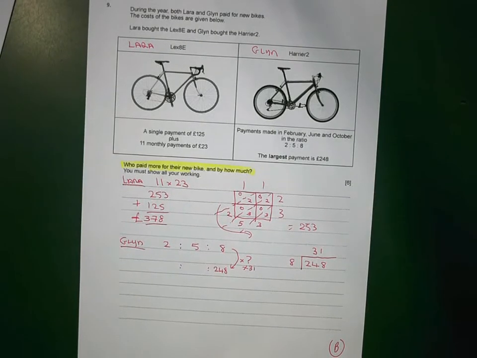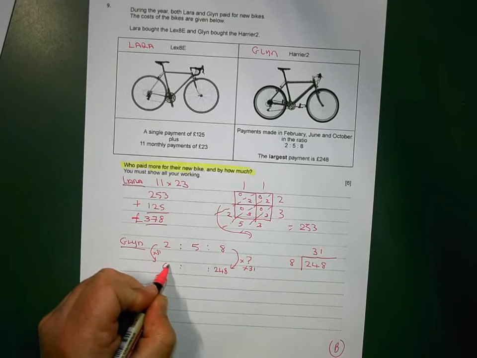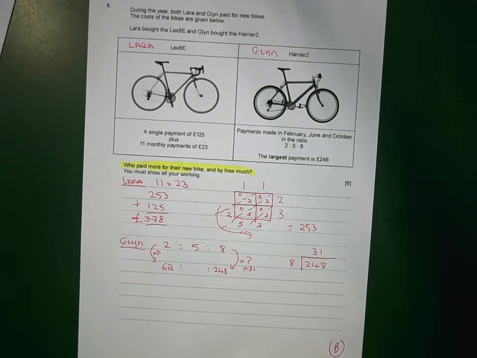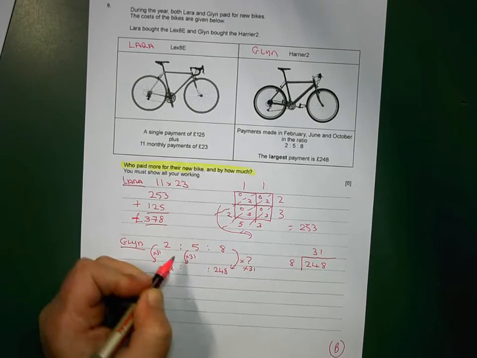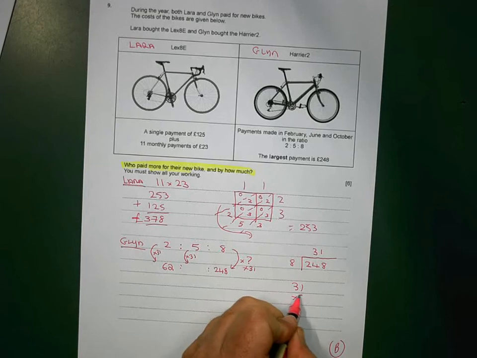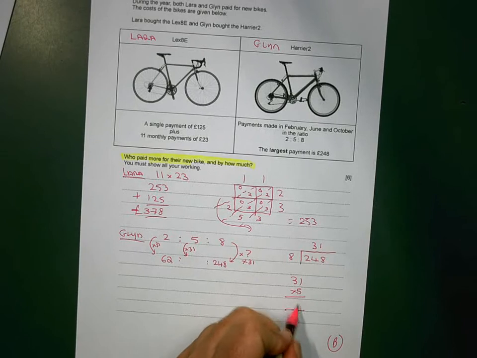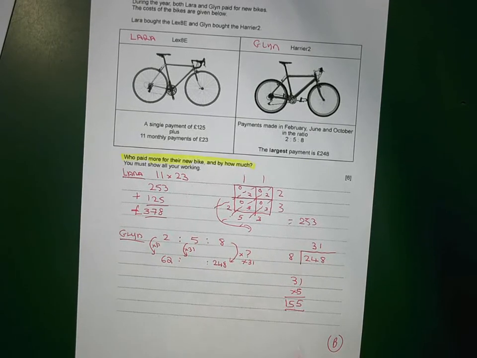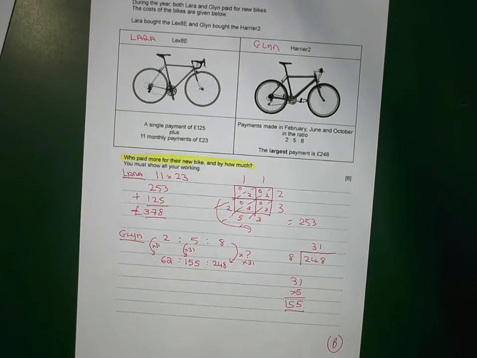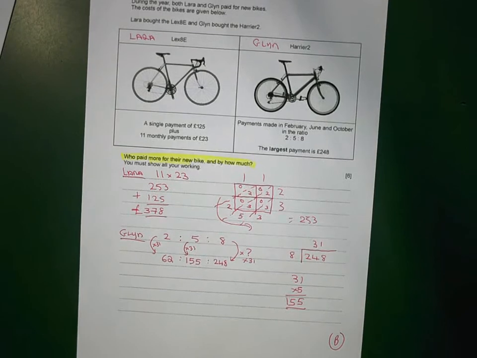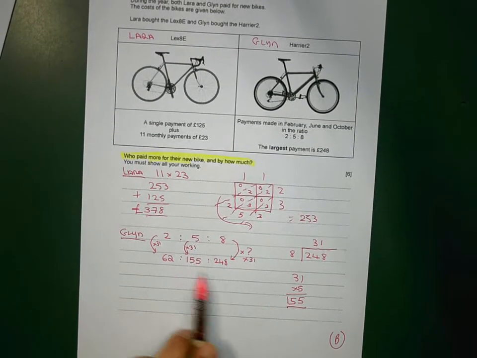So the 2 becomes 31 times bigger, which is 62. The 5 becomes 31 times bigger. Over here I'm going to do a non-calculator multiplication of 31 times 5. 5 times 1 is 5. 5 threes are 15. So that's 155. So Glyn's payments are going to be £62, then 155, then 248.